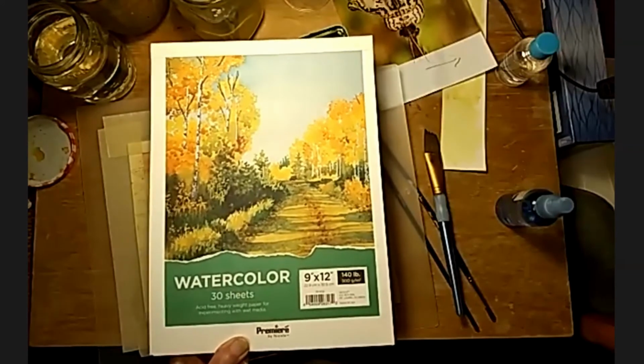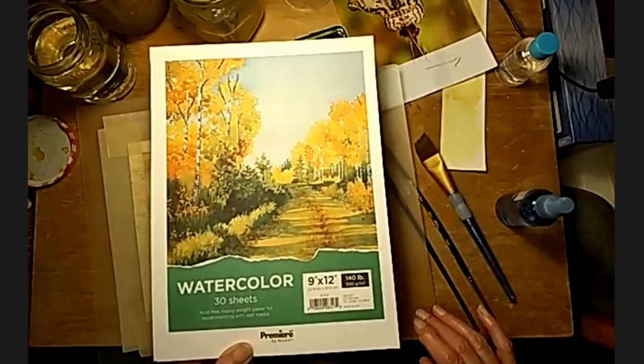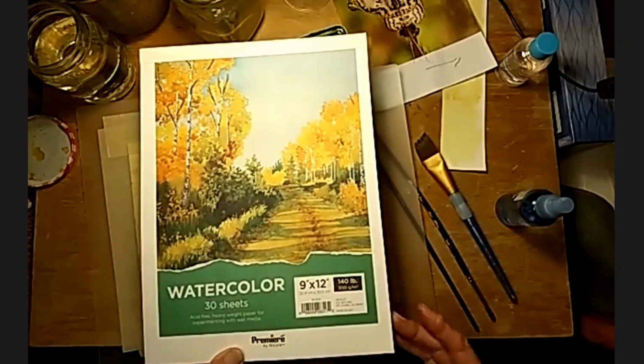I have a supply list that you can use if you haven't got supplies.